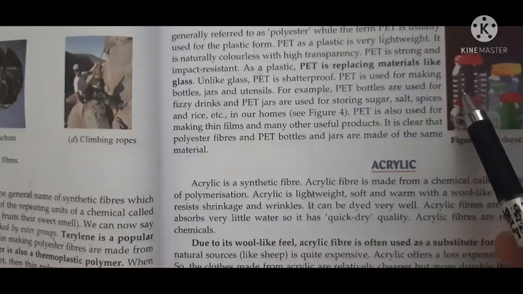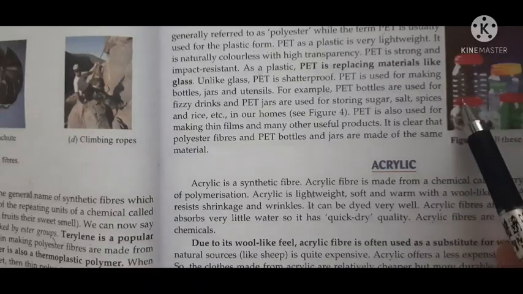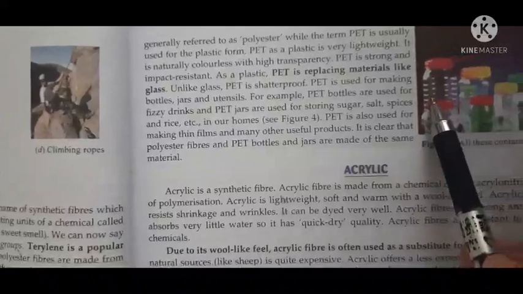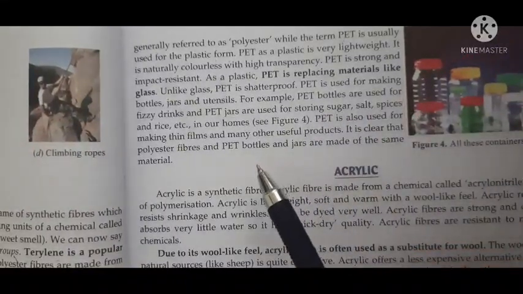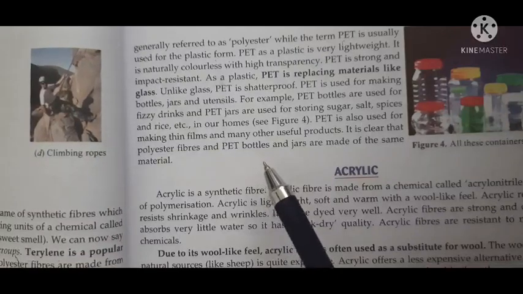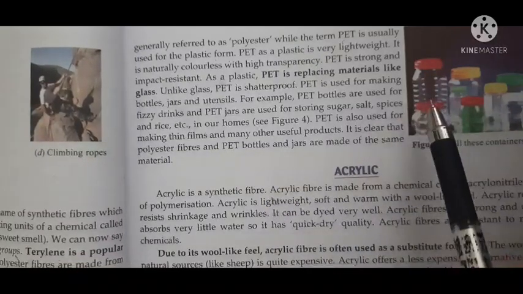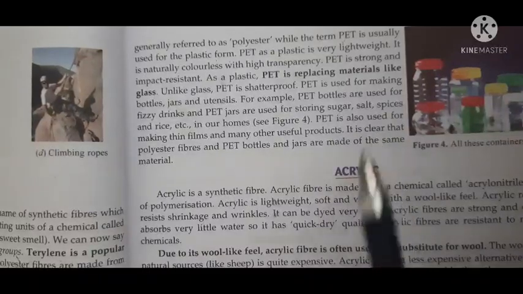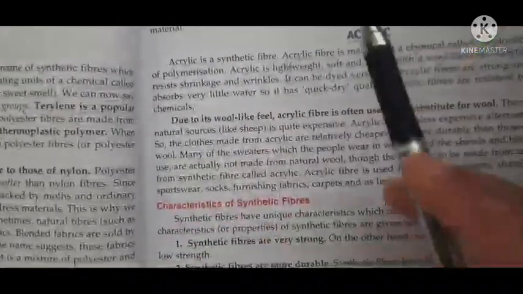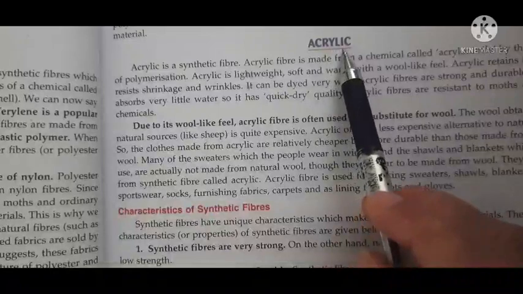Now it is clear that PET refers to the plastic bottles, and polyester fiber refers to fabric or cloth. Okay, but plastic or PET is a form of polyester only. Just remember that much. Now we come to acrylic.